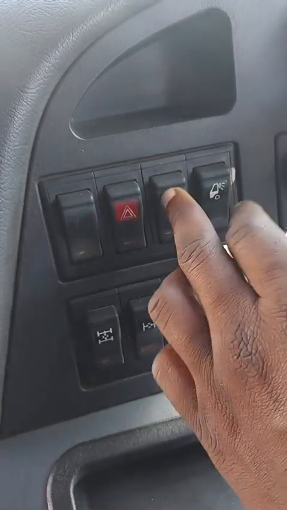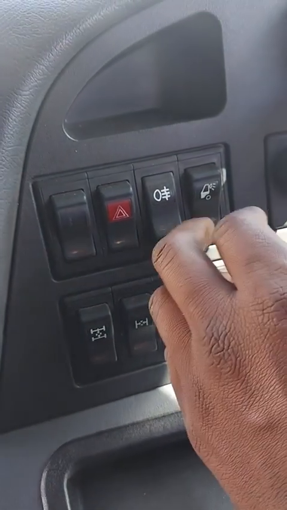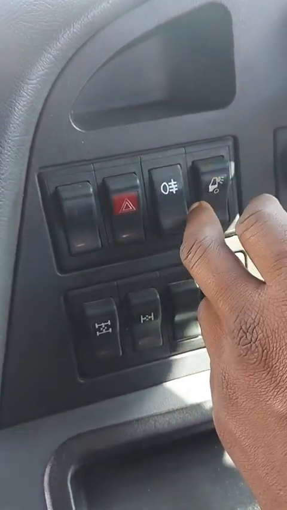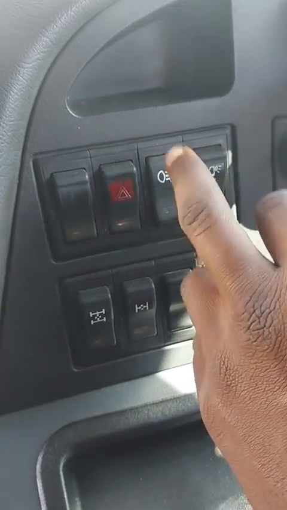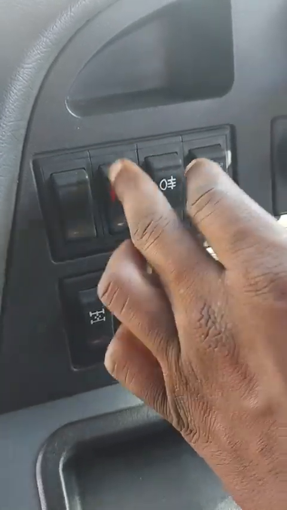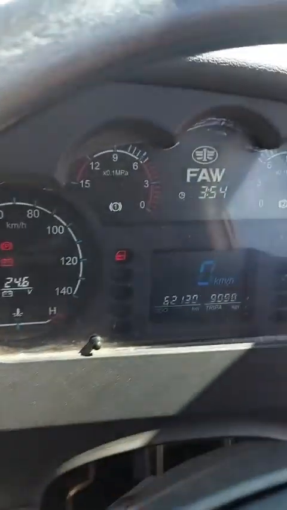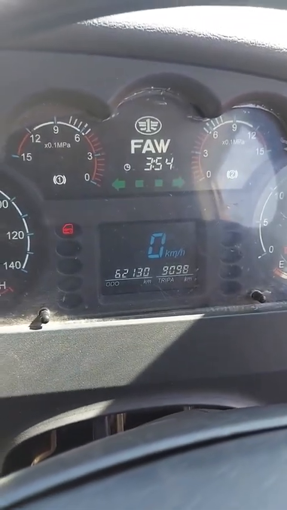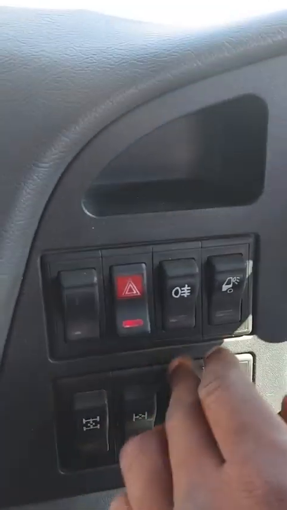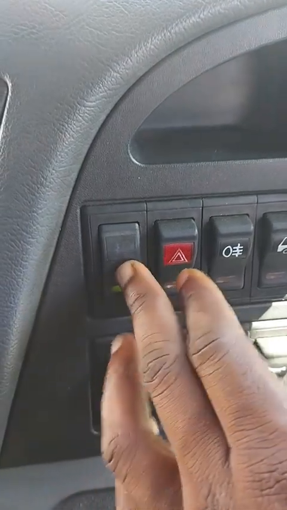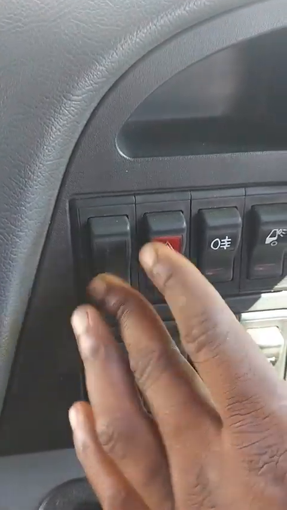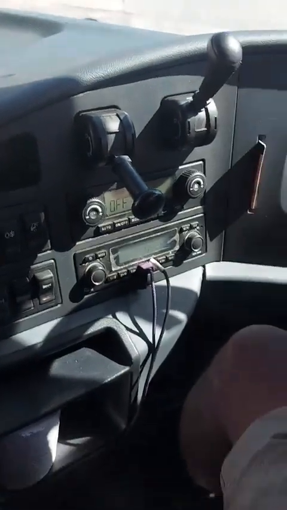That's how it is. This one, it's a fog light. If you're moving to places where there is a mist or fog, you switch on this. That's how it is. This is for hazards. And then this is for lights. Then we come to the gear lever.